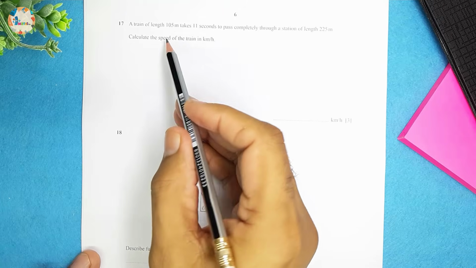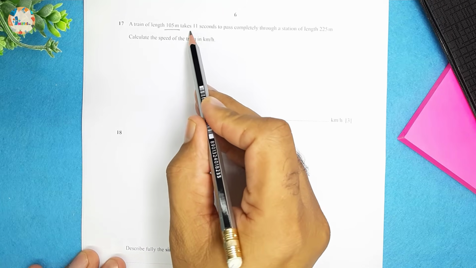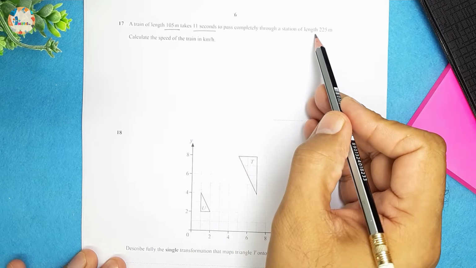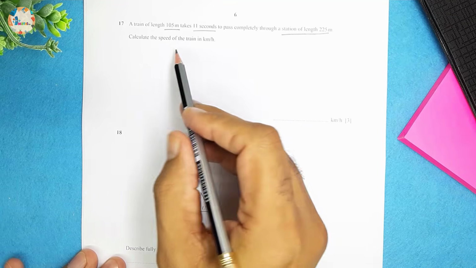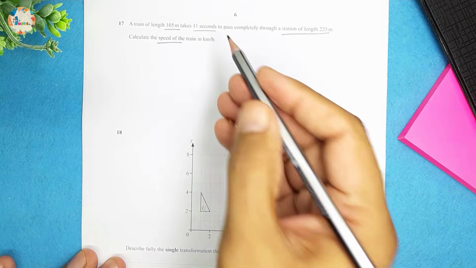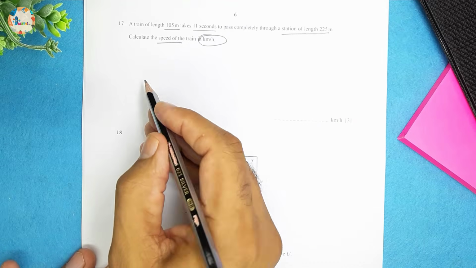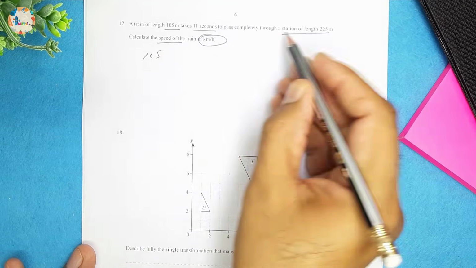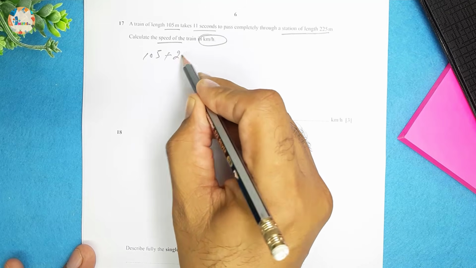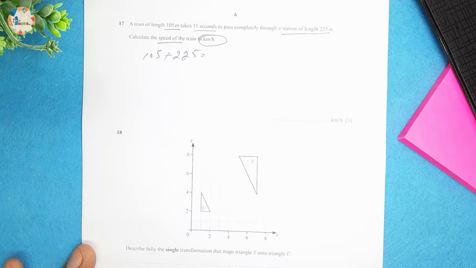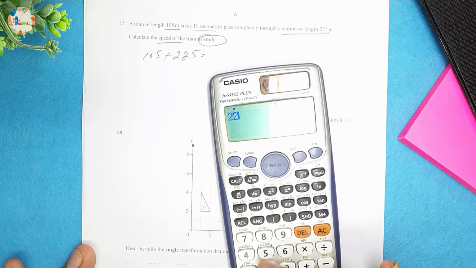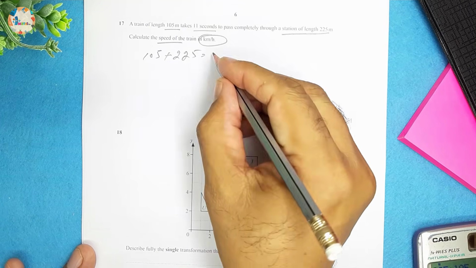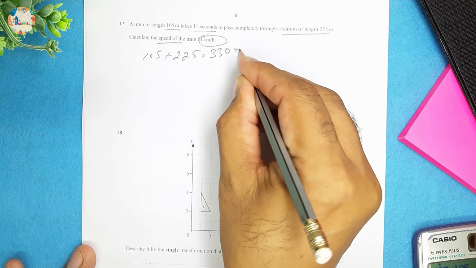A train of this length in meters takes 11 seconds to pass, and the station length is this much. Speed of the train in kilometer per hour we have to find. So total length will be 105 meters plus this one 225 meters, which is equal to 330 meters.